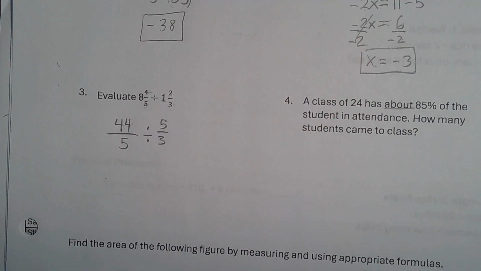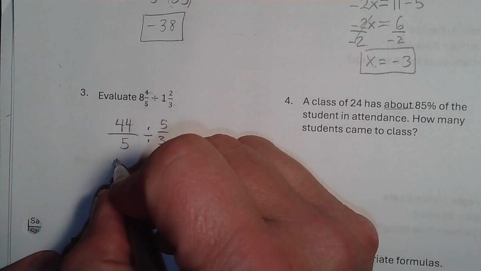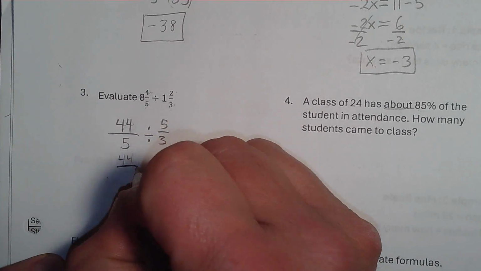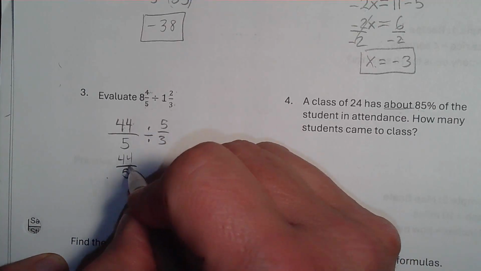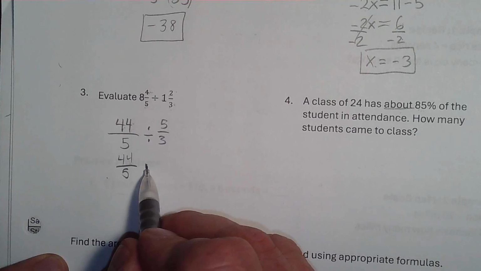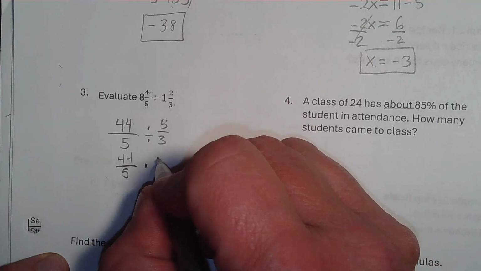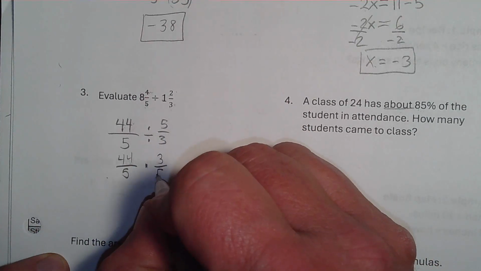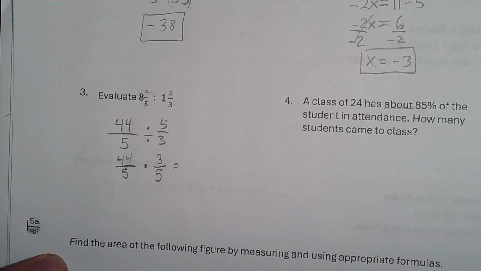So we have now converted them to improper. We will copy dot flop because that's how we divide fractions. So 44/5, that's our copy. This division becomes a dot, meaning multiplication. That's your dot. And then flop means flip the second fraction only. You don't flip the first one, just the second.